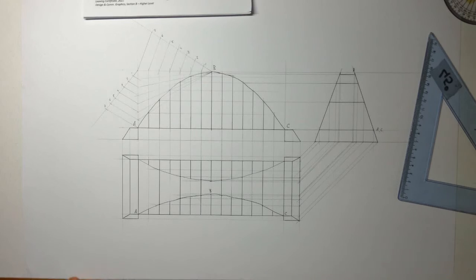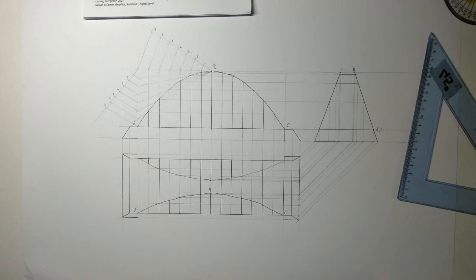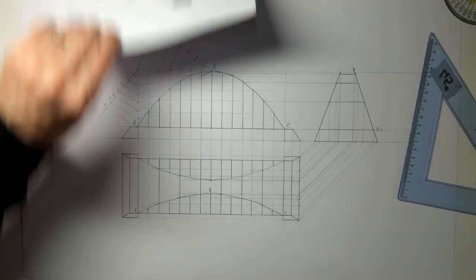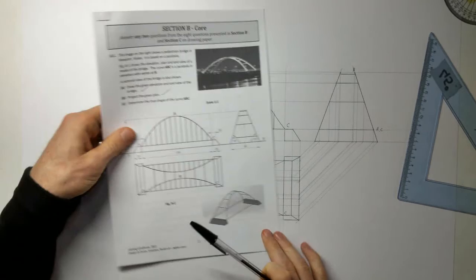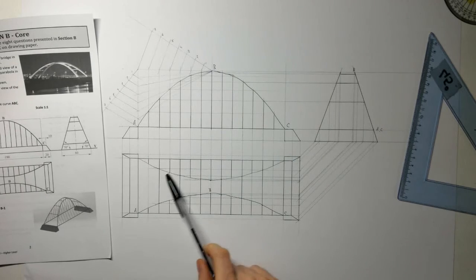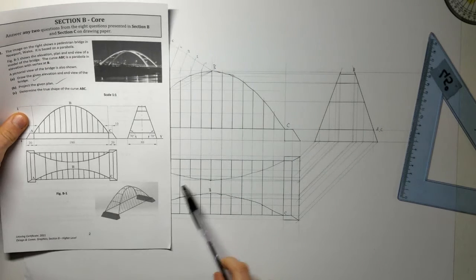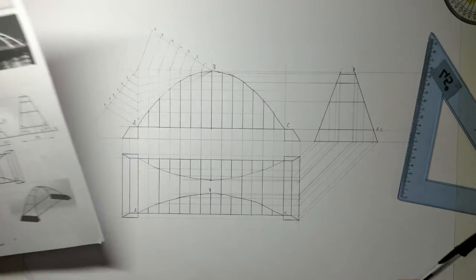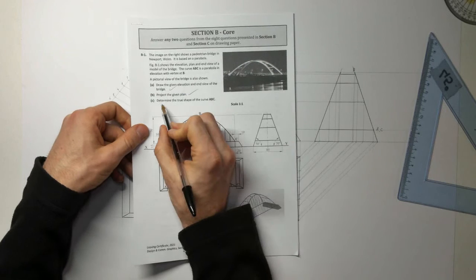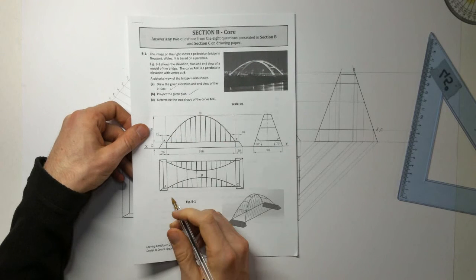Okay, so I would say that is my elevation and plan view completed. Just double check that I've got everything, all the heavy lines, all the light lines matching up. Yep, that's all good. So finally then, determine the true shape of curve ABC.